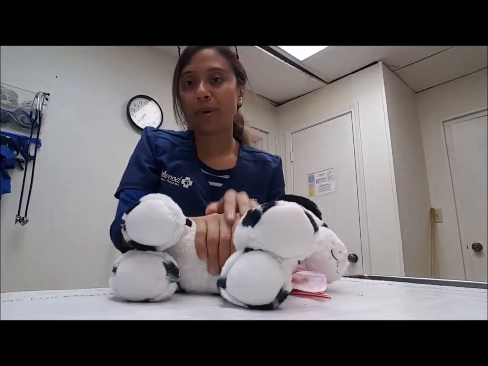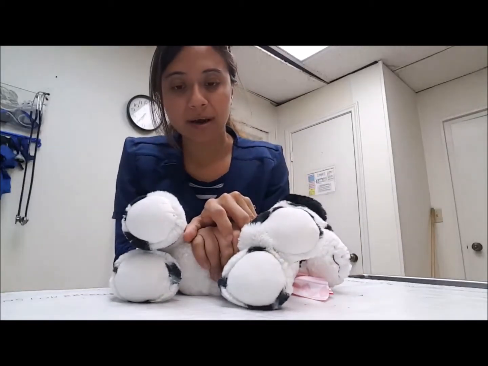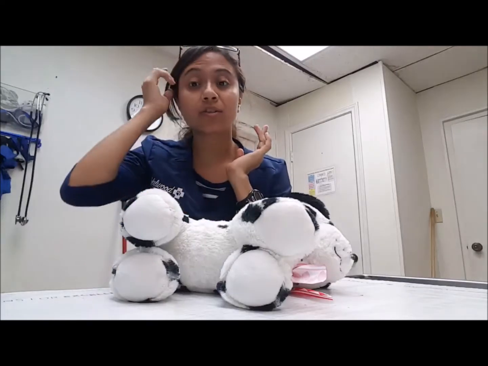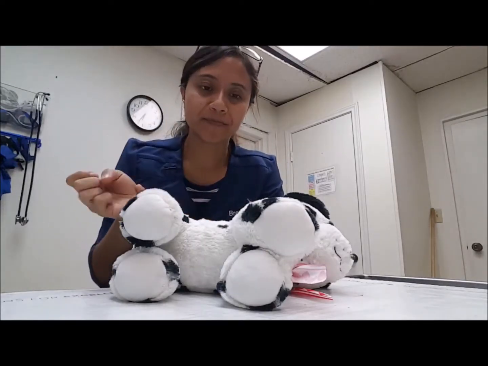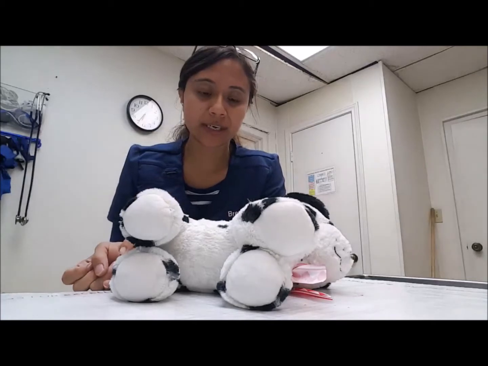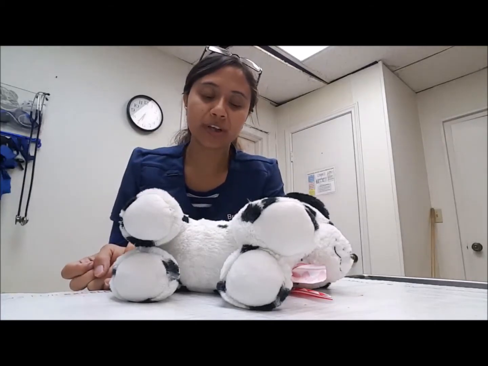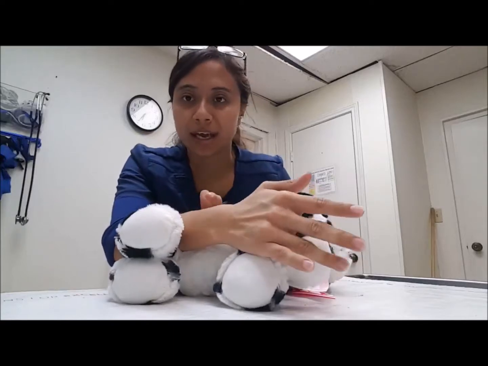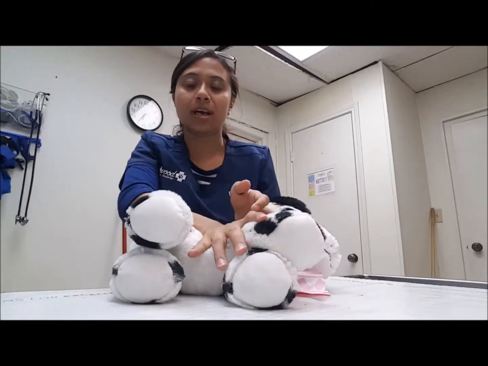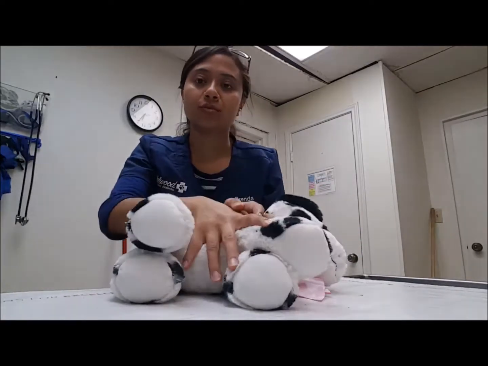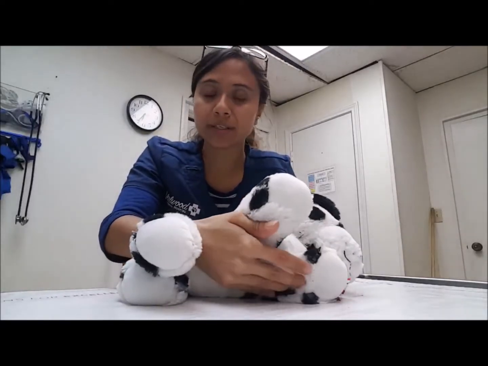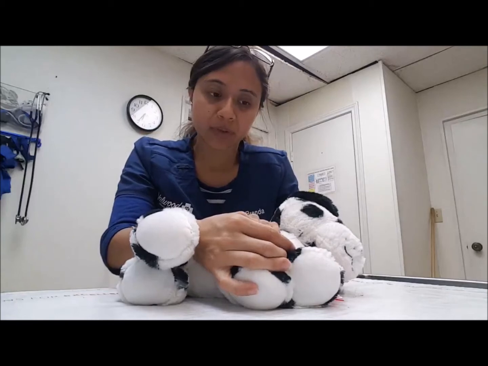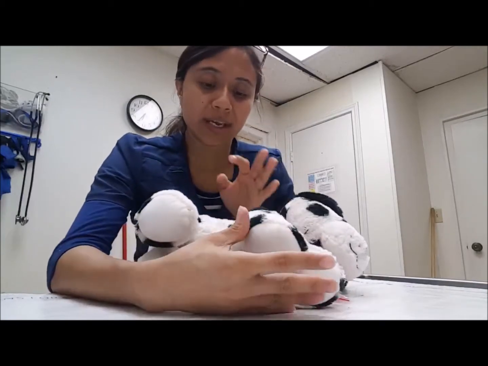Going back to the compressions, they should be around 100 to 120 beats per minute to be effective. The textbook says a way to keep the rhythm is to use the song "Staying Alive" by the Bee Gees, and that way you can do the compressions at the right rate, so that they can be effective compressions.